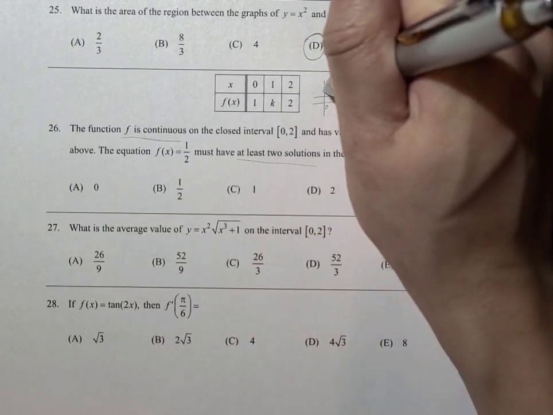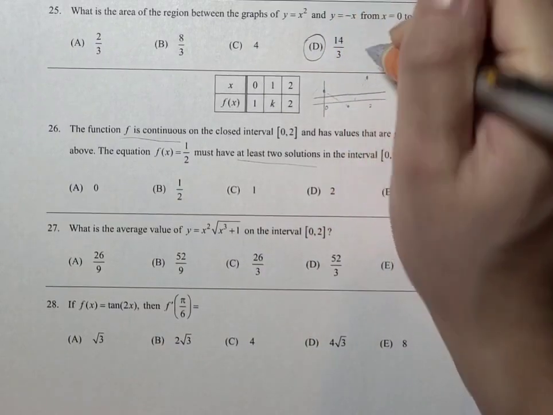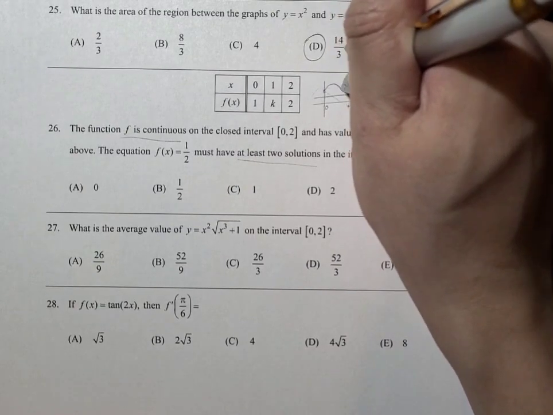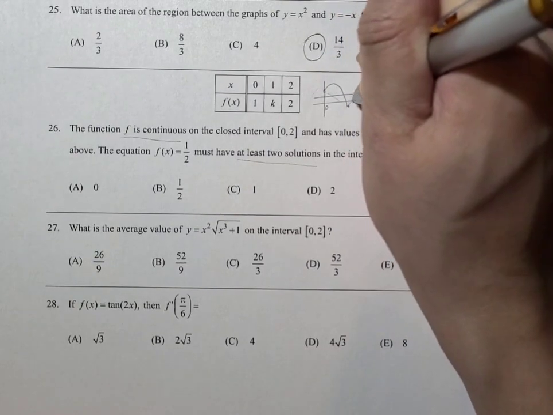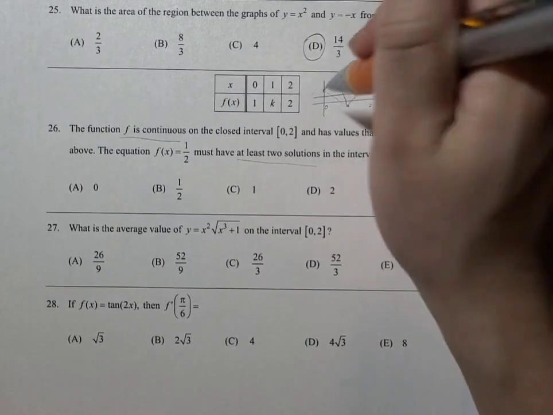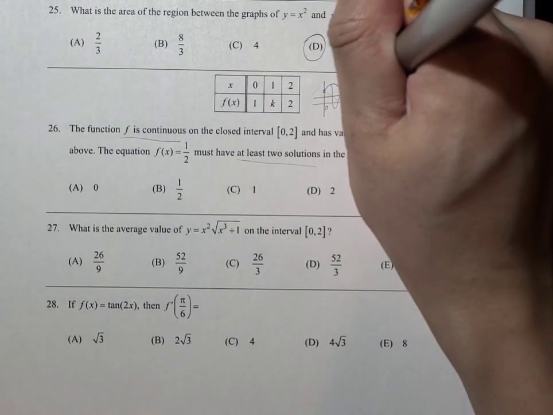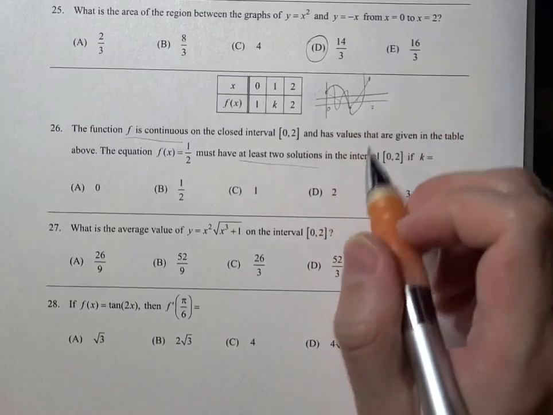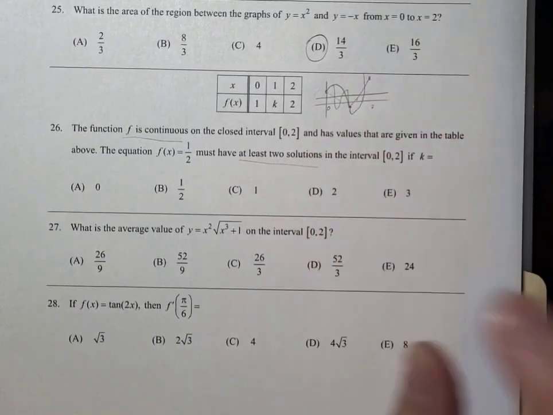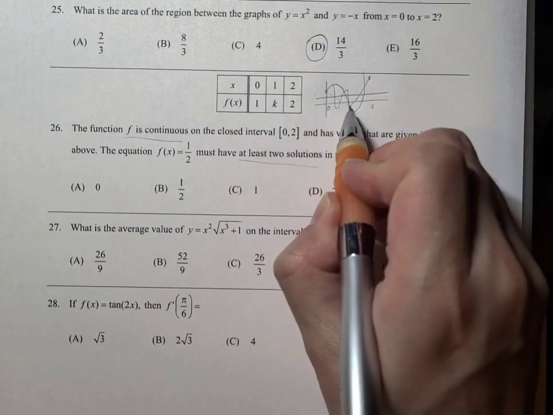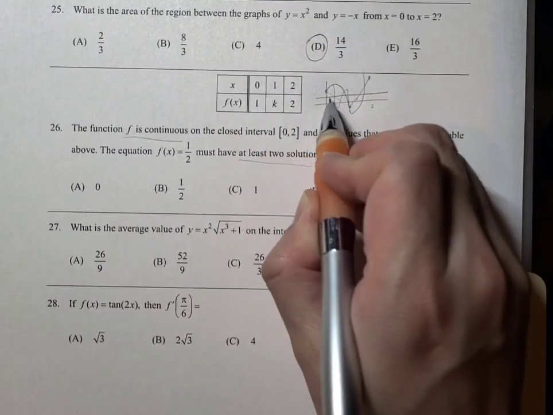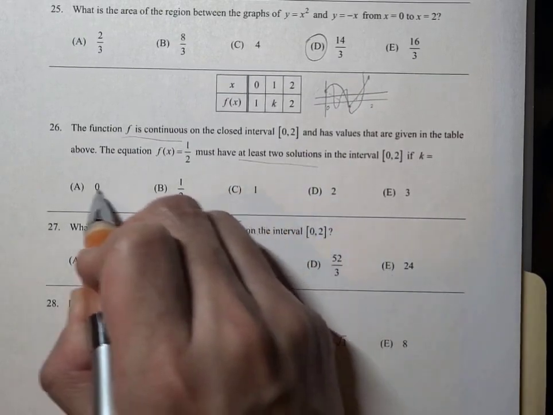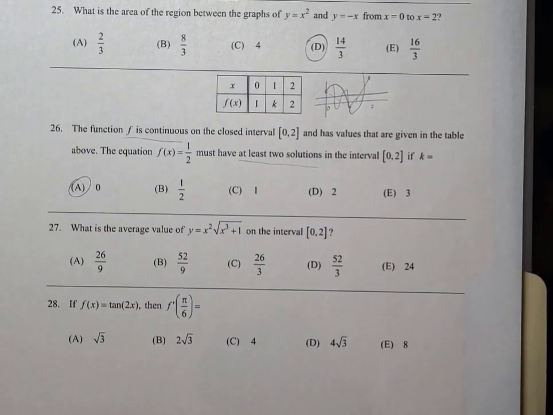So something like this could work, or maybe it crossed like this to there, and then it went like that. That's fine too. Or maybe it even oscillated a few times and then went to that point and then went up to here. Oops, I didn't draw it to that point, but you get the point. So this k has to be below half. So the only choice is 0.